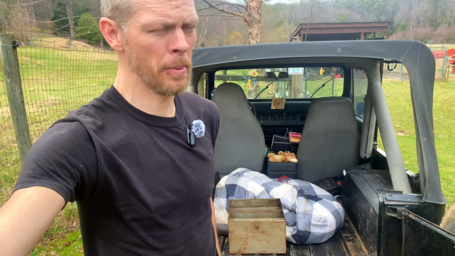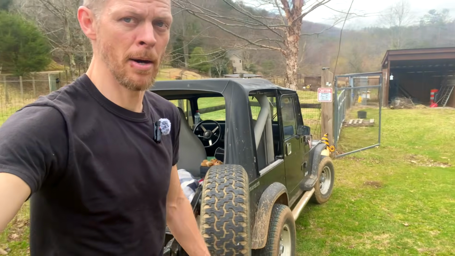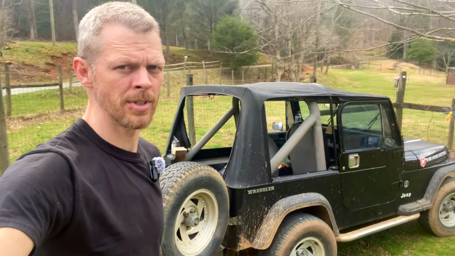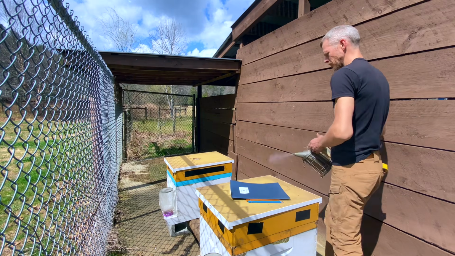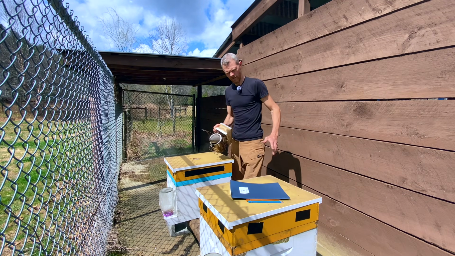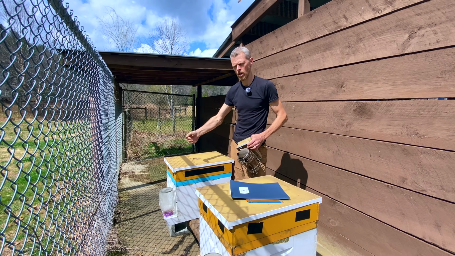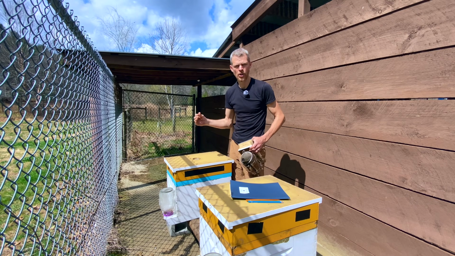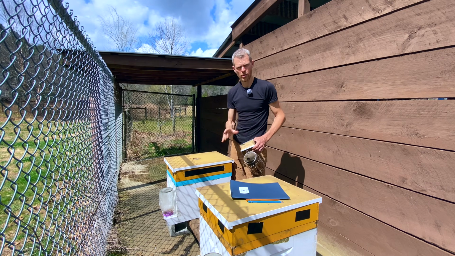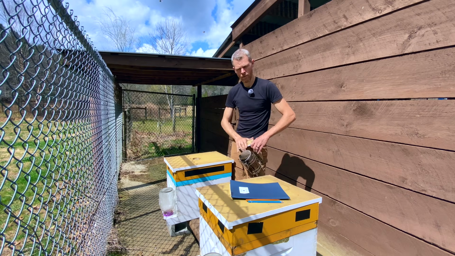Got my smoker. Let's go ahead and light this thing, open up some colonies, and start mapping the trajectory of these two colonies, so that by the time a month is over, we will see where they're headed. We're going to be mapping some things today to show the progress, growth, and trajectory of our hives over time. It's going to make a lot more sense as I show you the information we're filling out today.